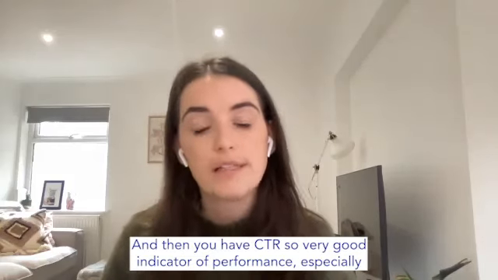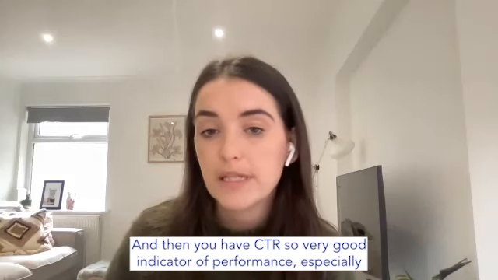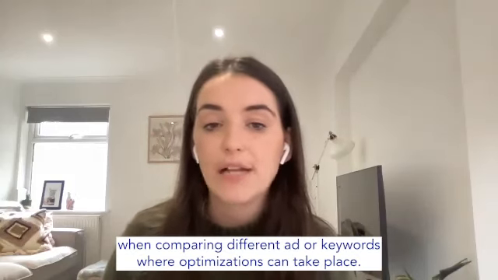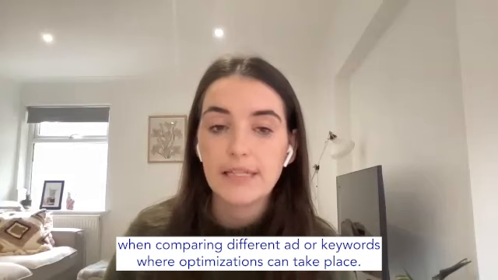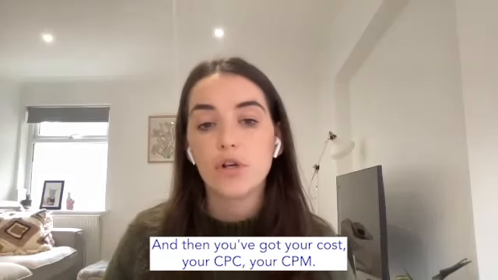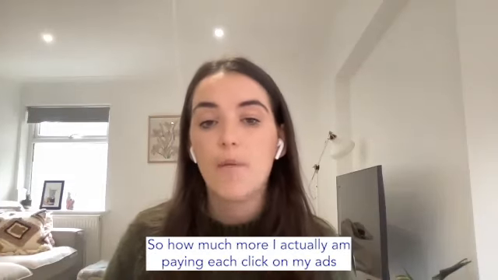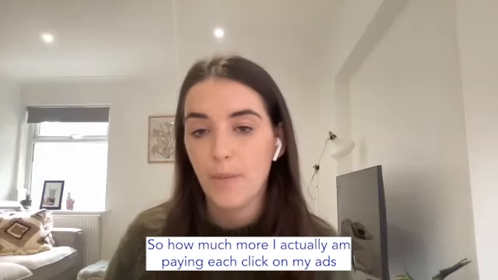Then you have CTR, a very good indicator of performance, especially when comparing different ads or keywords where optimizations can take place. And then you've got your cost, your CPC, your CPM. So how much am I actually paying for each click on my ads?